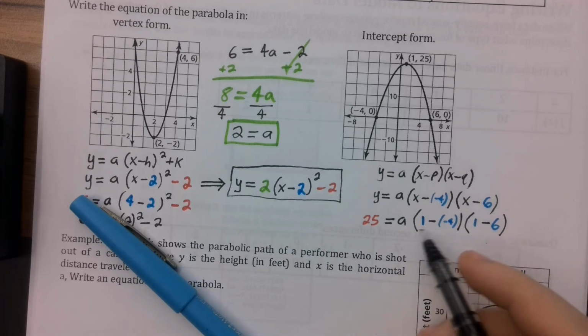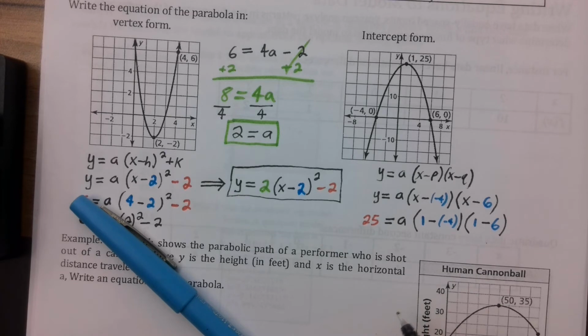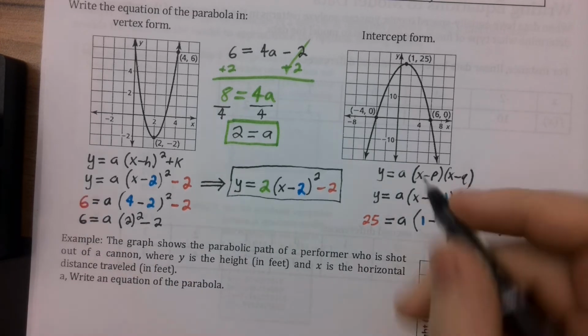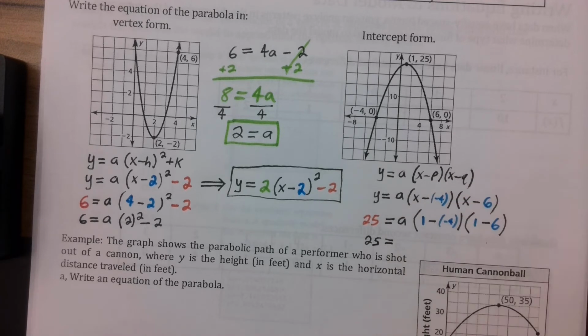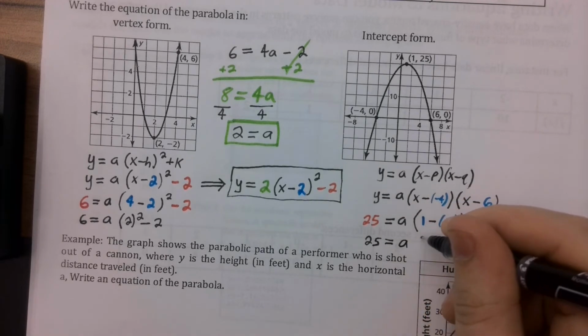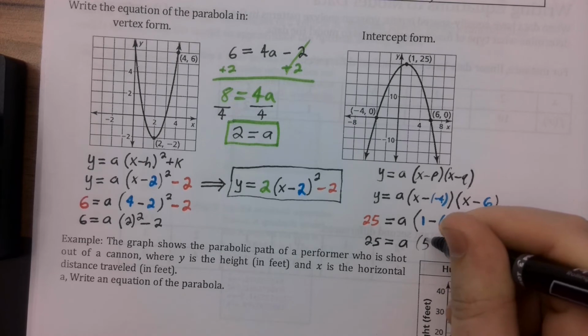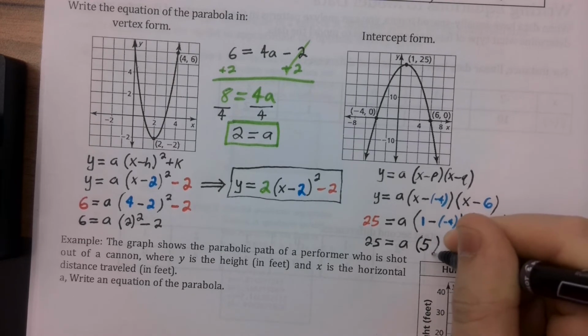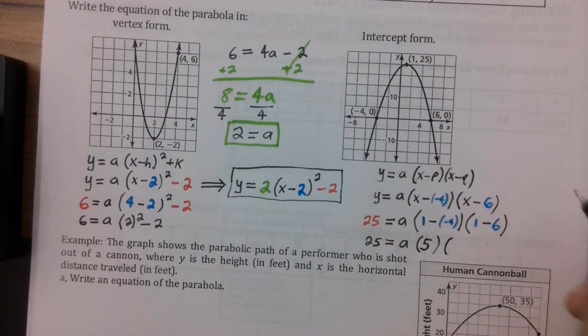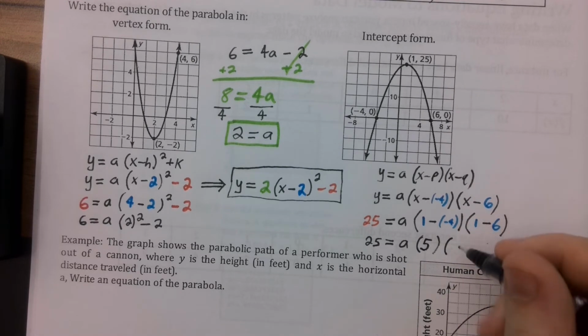So what is 1 minus negative 4? Well, we know that 1 minus negative 4 is just going to be 1 plus 4. That's just 5. So a times 5 will be the first set of parentheses, times, what's 1 minus 6?